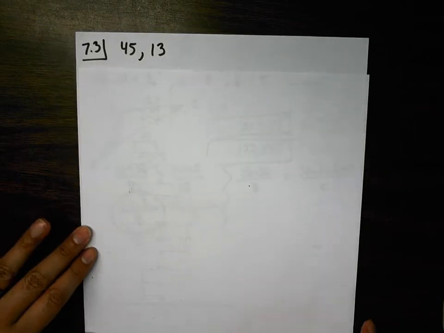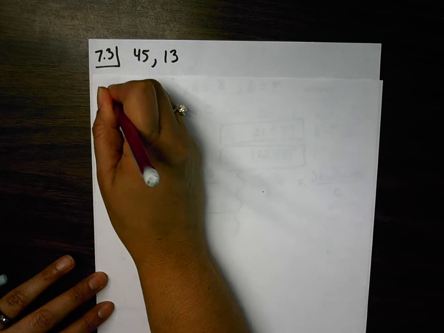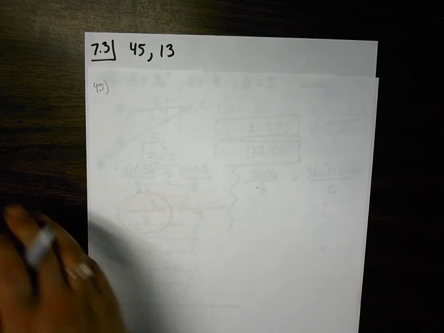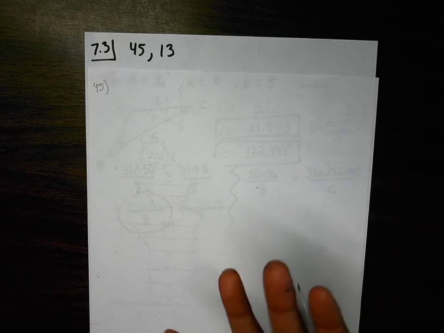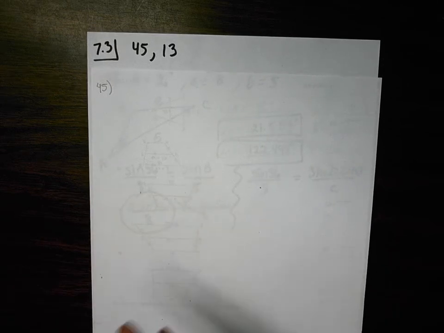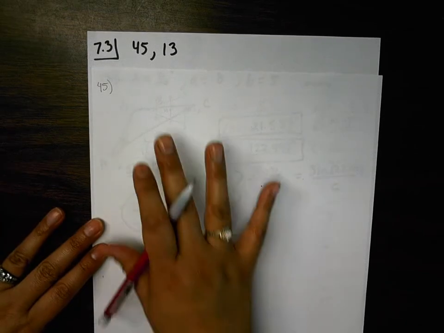Number 45. On the test or the quiz, they will not give you a picture. So we're going to try to draw without. How many of you felt like the picture wasn't really helpful anyway? Not that the picture was drawn incorrectly or poorly, it's just when you don't know how to do the problem, it can be a little confusing. Do you agree? All right, so let's see if we can make it up on our own and then see that the picture does make sense and know how to do it on our own.